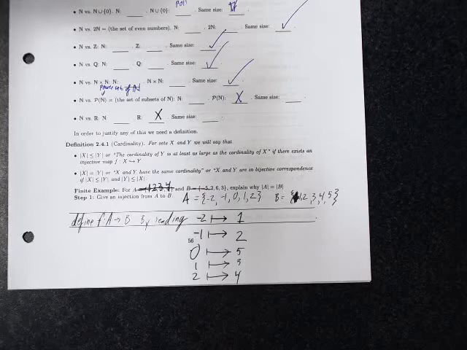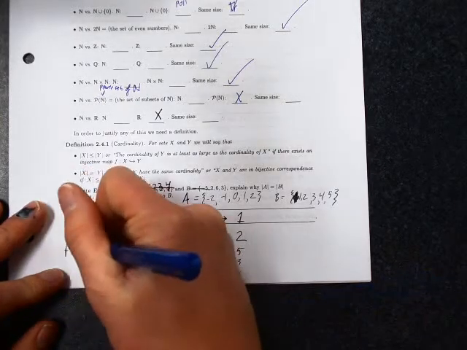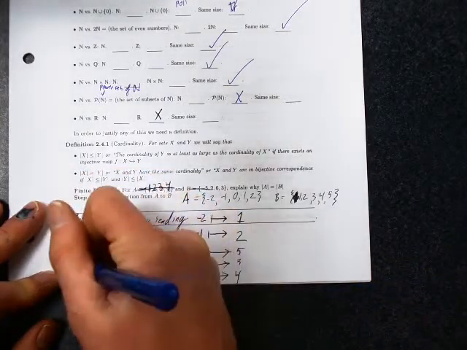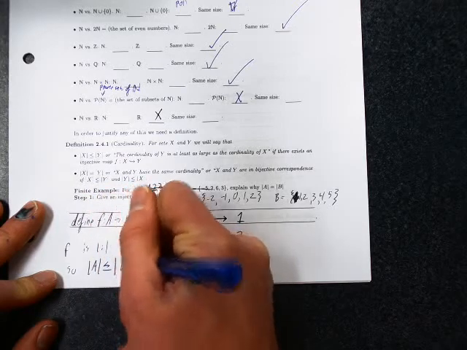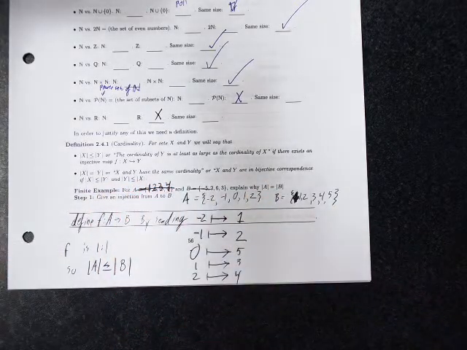So what can we conclude out of this? f is one-to-one, so the size of A is less than or equal to the size of B. What would we need to do to prove that the size of B is less than or equal to the size of A? Define an injection going the other way. Will that be just as easy? Yeah.